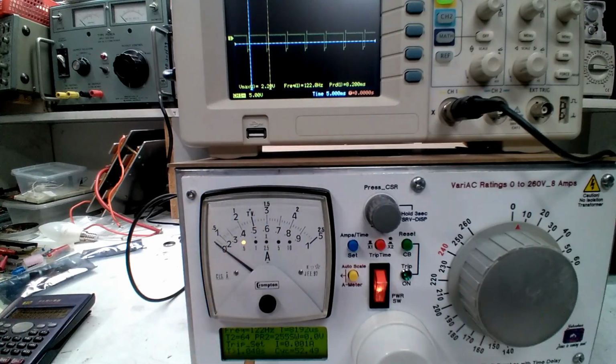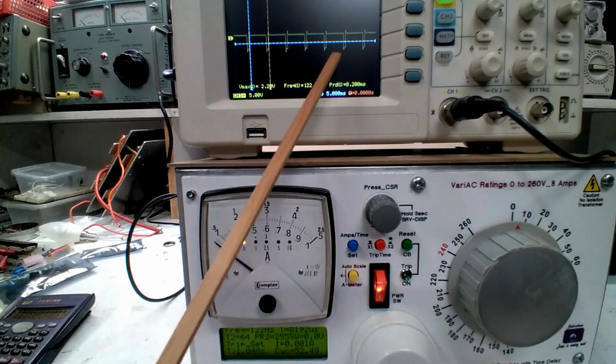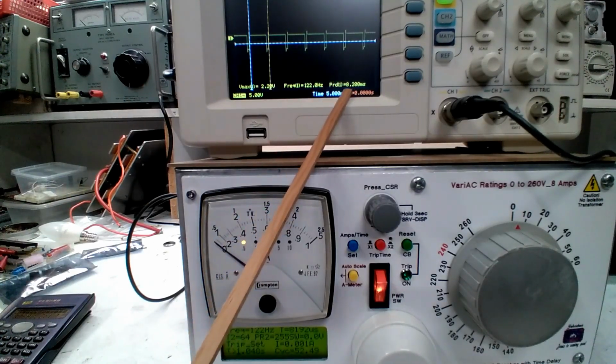And if you look at the frequency on my LCD display, it's saying 122 hertz. Okay, and this is saying the period is 8.2 milliseconds, and I've got 8192 microseconds on my calculation, or 8.192 milliseconds.